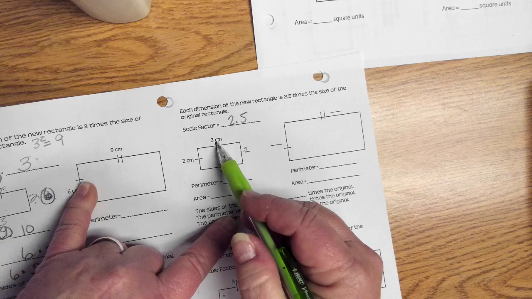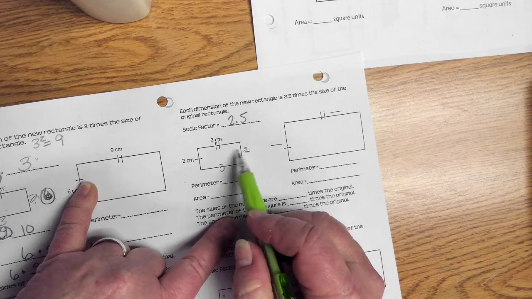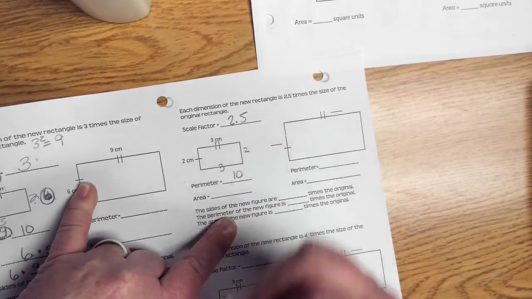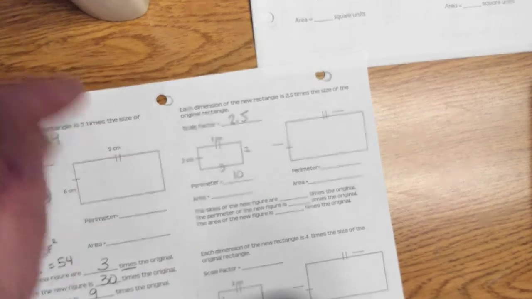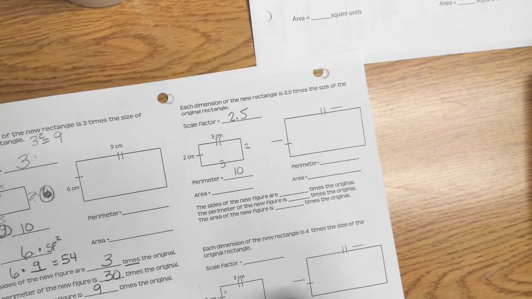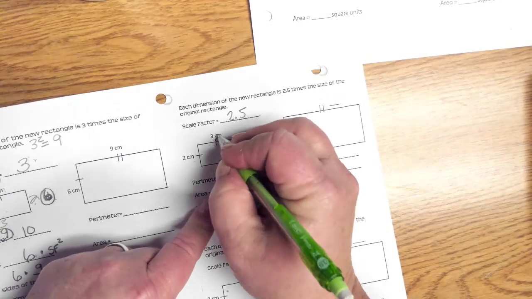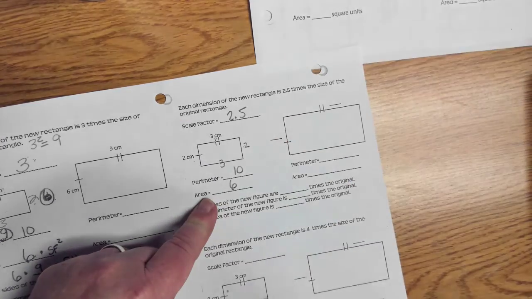So what is 3 plus 3 plus 2 plus 2? Okay. All right. So we know that. Jenny, what's the area of that figure? 6, because we do 3 times 2, which is 6.